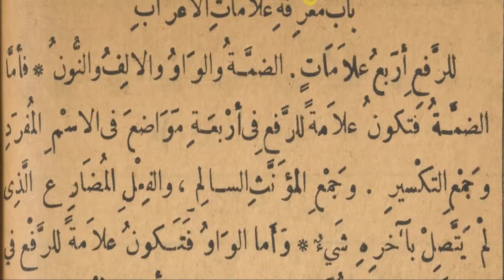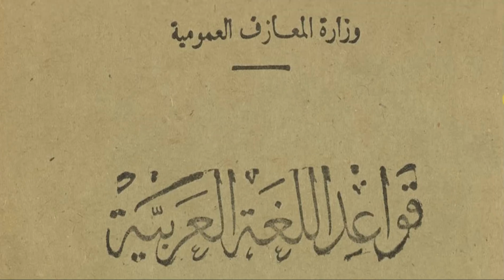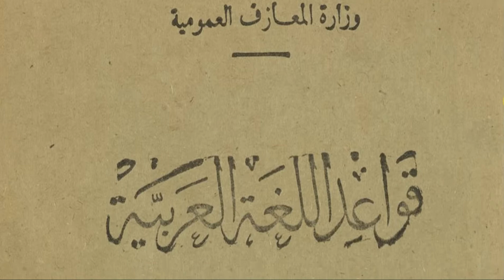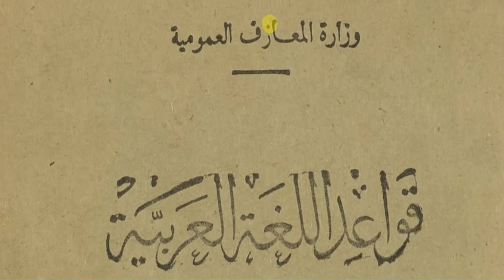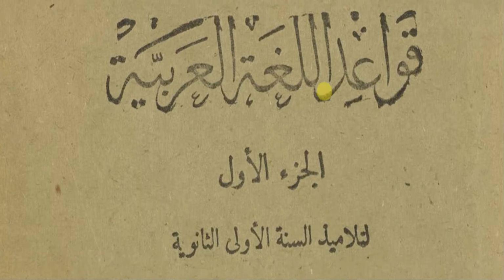Now I will use this book here. This is وزارة المعارف العمومية, the Ministry of General Information. They have a typo here. قواعد اللغة العربية, the grammar of the Arabic language, first volume, for the students of the first year of the high school. These are the authors.